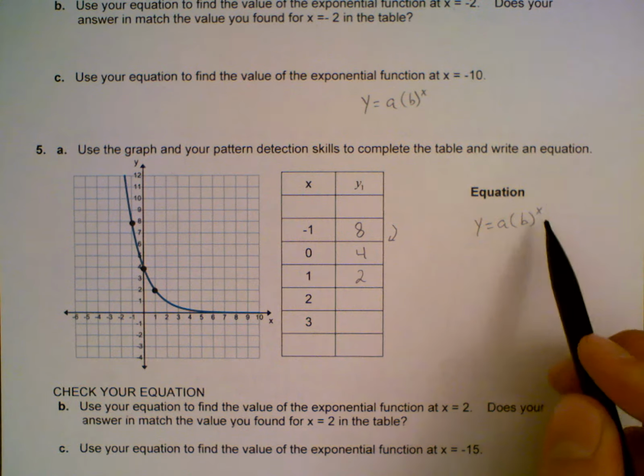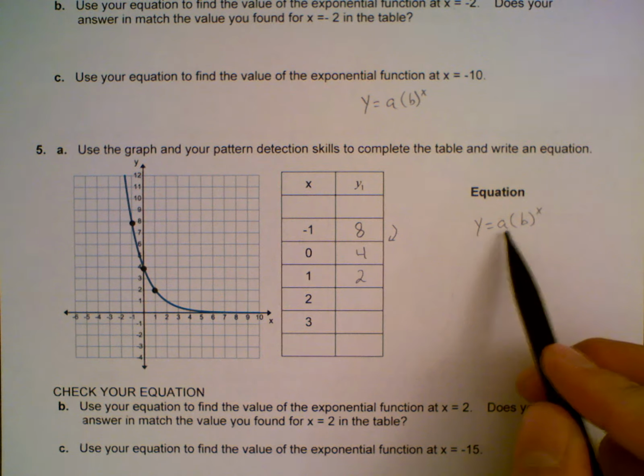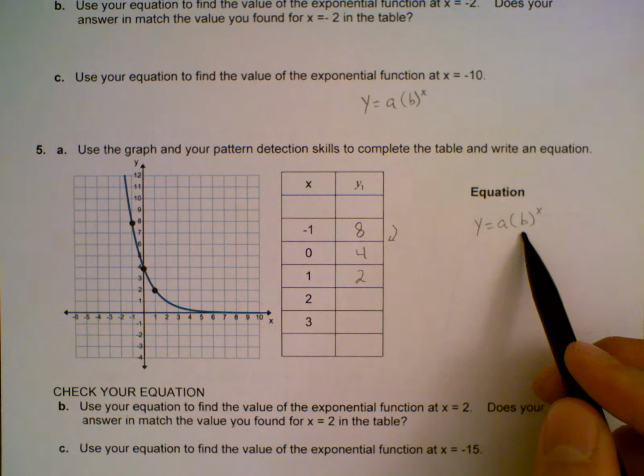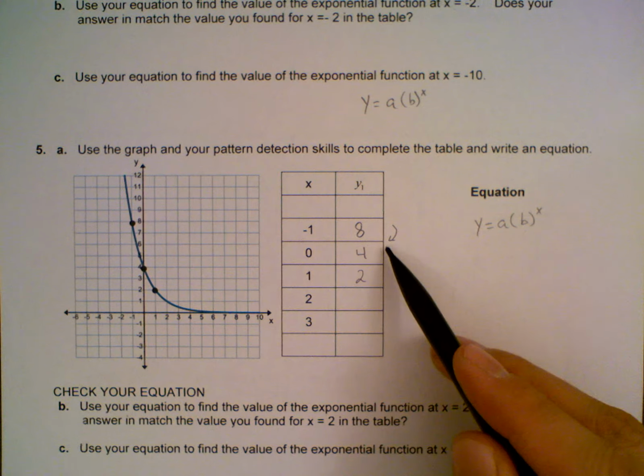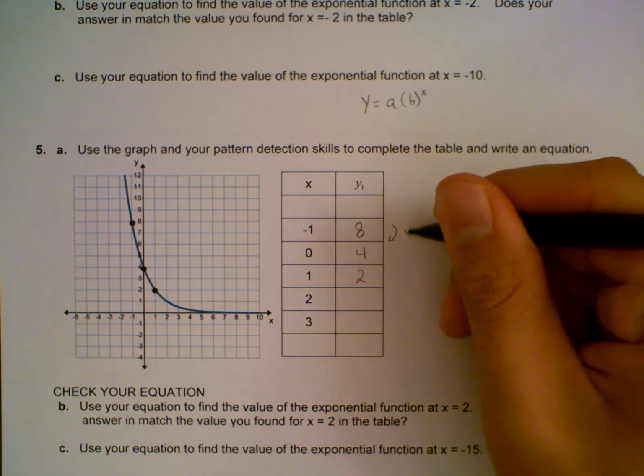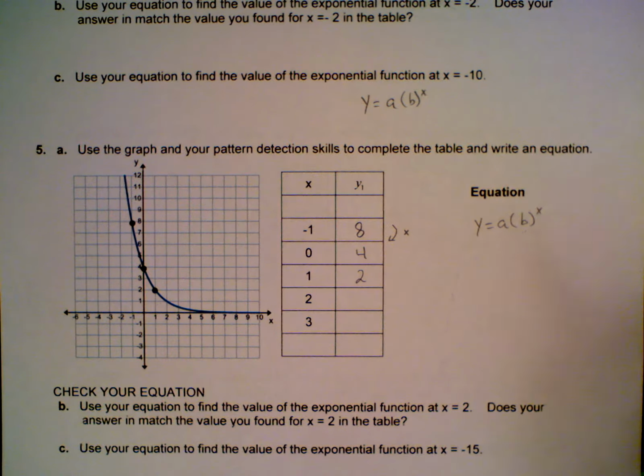y equals a times b to the x. A is my initial value, or it's my y-intercept, and then b is the growth ratio. So how I get from 8 to 4, what I'm multiplying by. Go ahead and do all of this problem, and then give me your answers on Socrative.